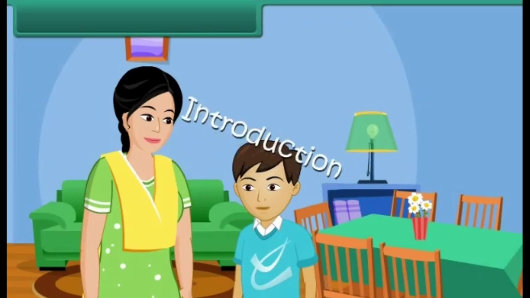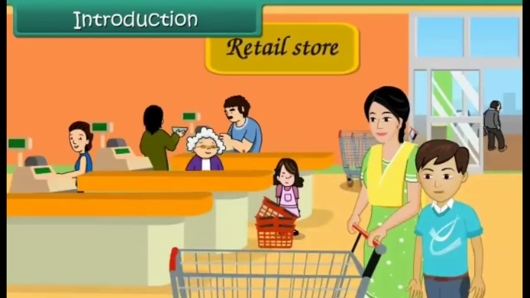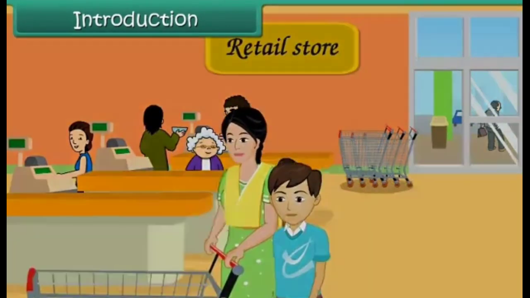Knowing our number. Introduction. Anuj, let's get you some shirts. Many of your clothes have become short. Yes, Mom, even I was going to ask you the same. Let's go to the shop in mall. That evening, Mother and Anuj visited the shop.